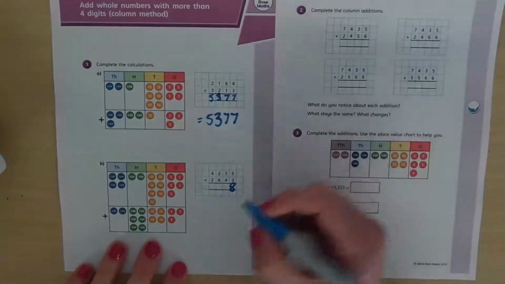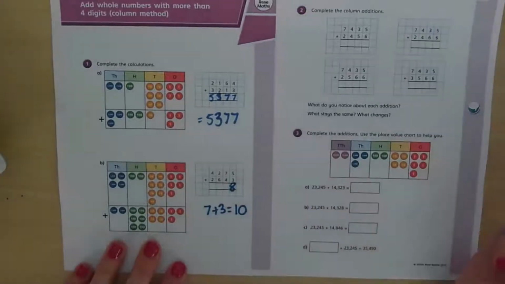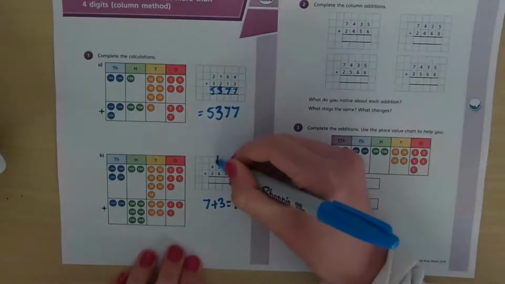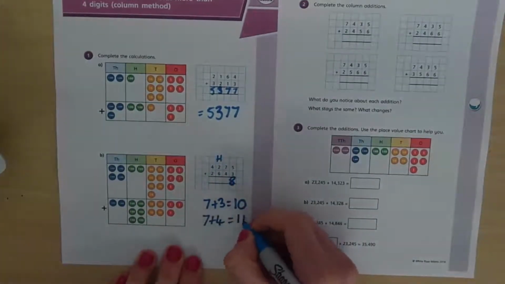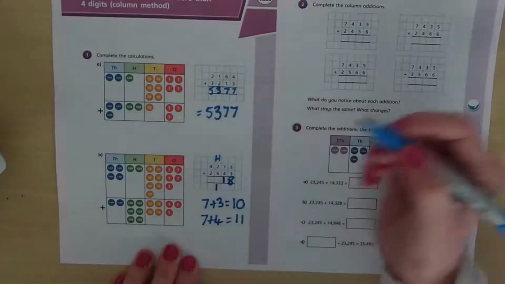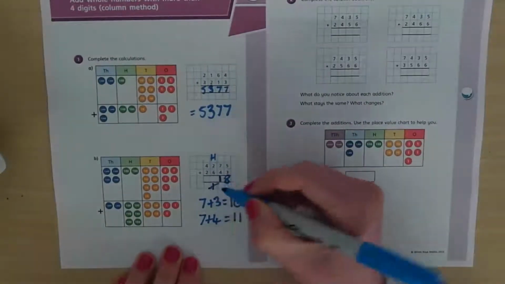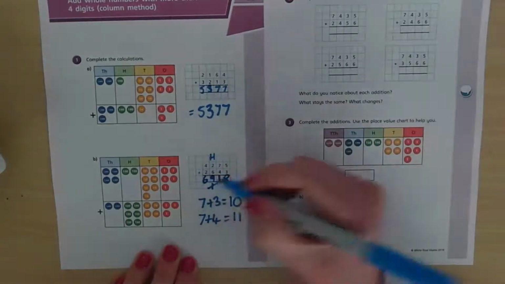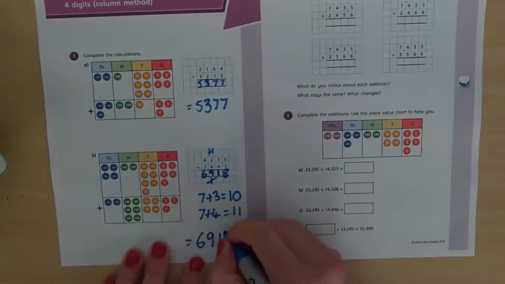7 plus 4. Well, I know using my number bonds to 10, 7 plus 3 is 10. So I know that this one's going to cross the hole. I need to exchange into the hundreds column because 7 plus 4 is 11. So I put my 1 here, and then I carry my 1, and then I add these together, 7, 8, 9. I've added it on, so I cross it out. So I've got my 9, 4 plus 2 is 6. So my total number is 6,918.